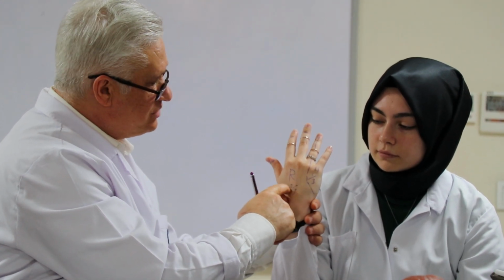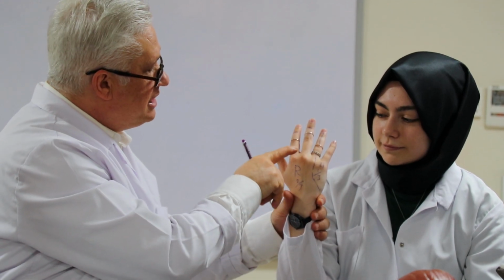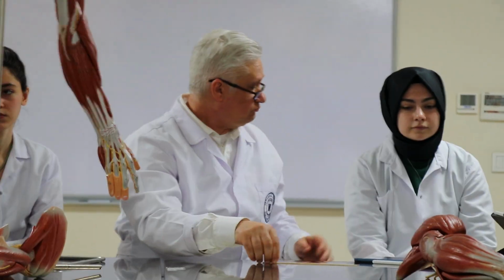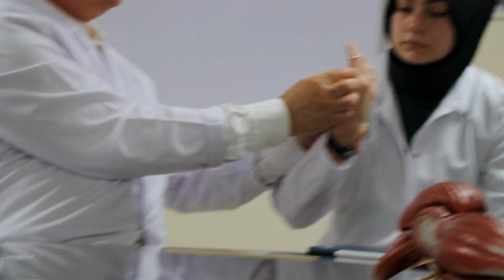One-third is ulnar, lateral two-thirds is radial. The dorsal part of the hand and 3.5 fingers, dorsal part 3.5 fingers. So all this area is radial. Also this one, right, also this part too, this is also radial. This whole thing is also radial, this part here.